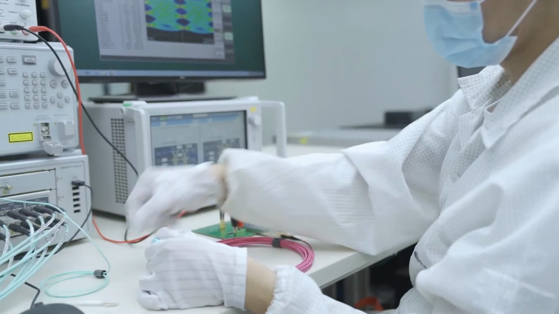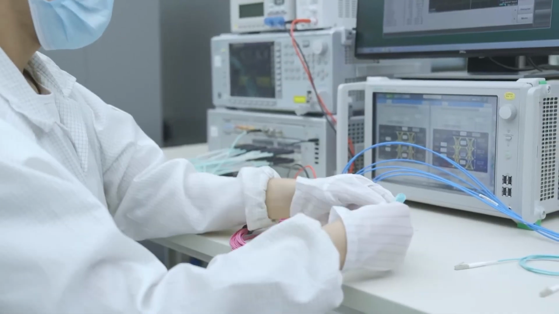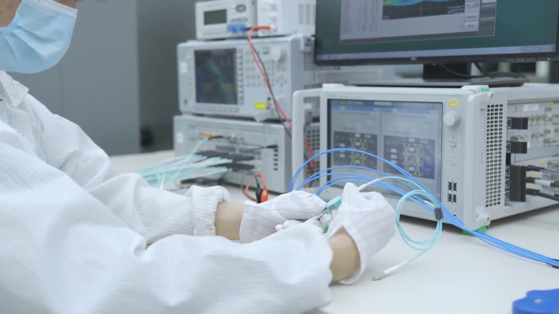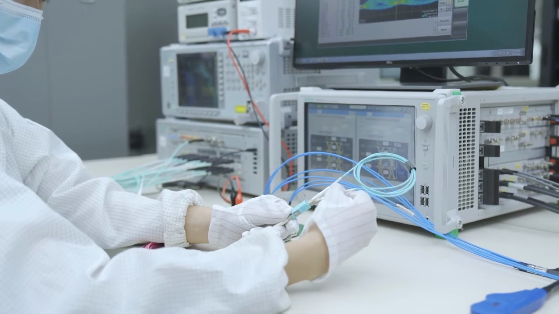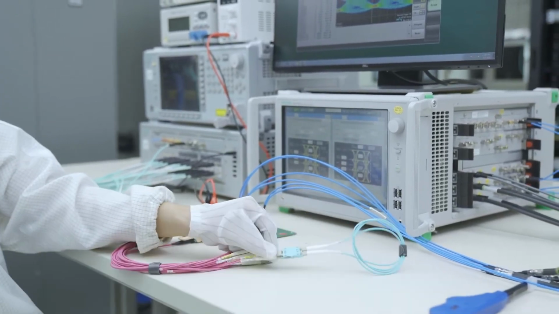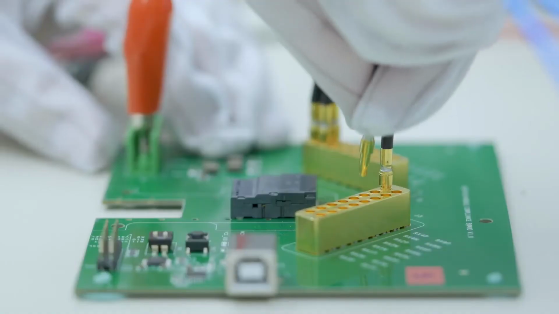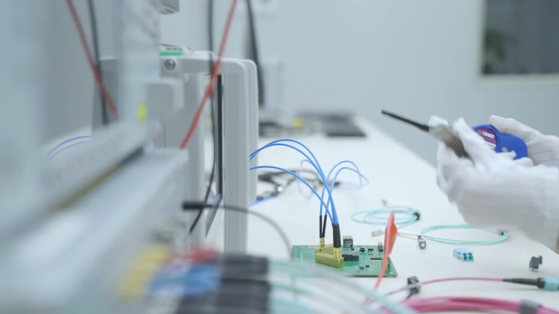Bit error rate test is done to ensure the stability and reliability of the transmission in real working condition. During this procedure, 400 gigabit optical transceivers will be plugged into the 400 gigabit switches to test their working performance, bit error rate, and error tolerance ability.